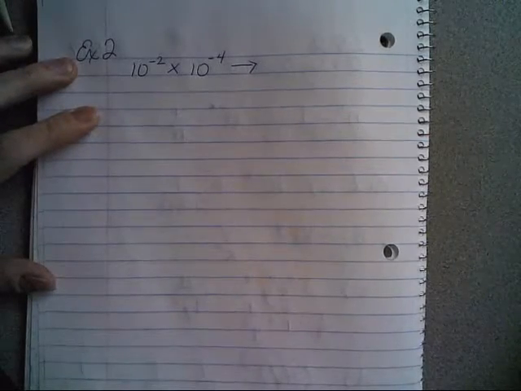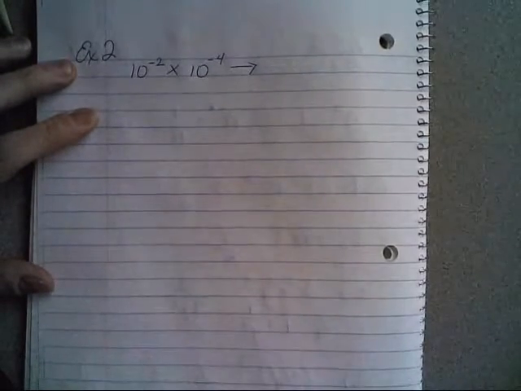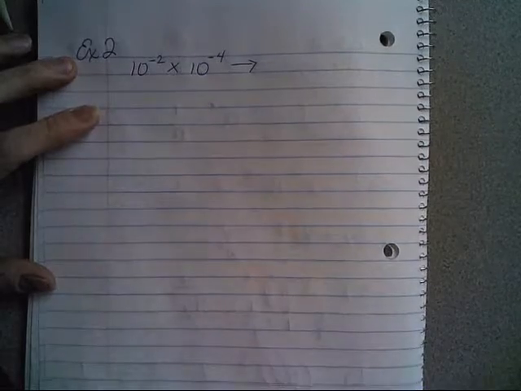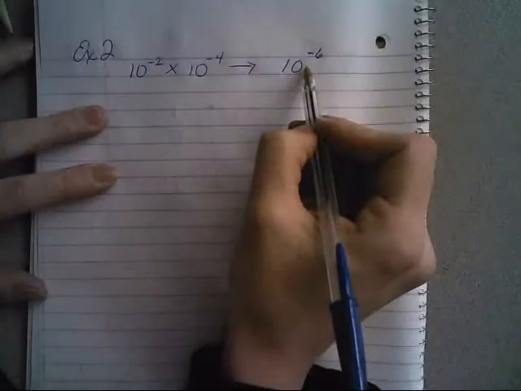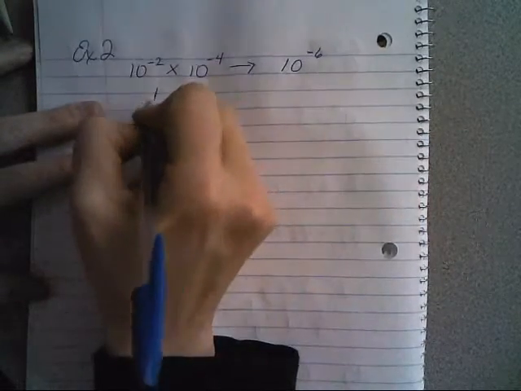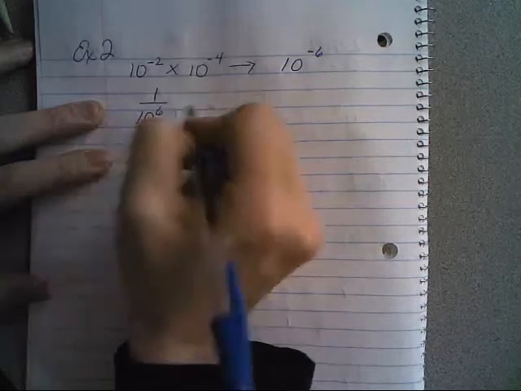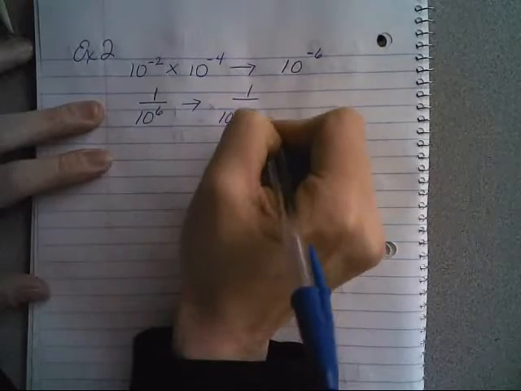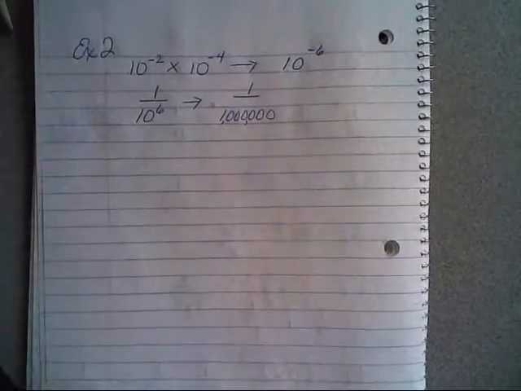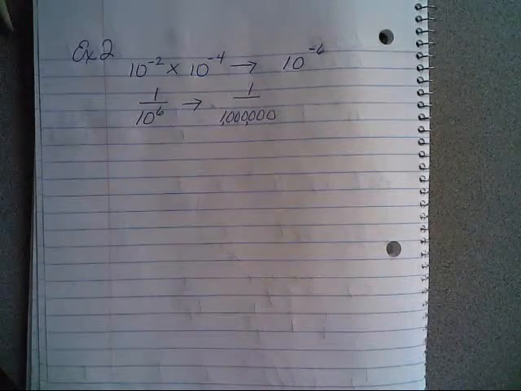Guys, take a look at this with me. If you recall, when you have the same base, you add your exponents together. So that's the same thing as saying 10 to the negative 6th. Okay? But they say to you, write these without negative or zero exponents. And 10 to the negative 6 is the same as 1 over 10 to the 6th. But since they want us to simplify it, it has to look like that. 1 over a million. You're 1 in a million, guys.